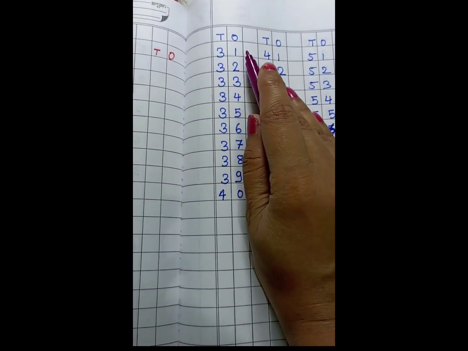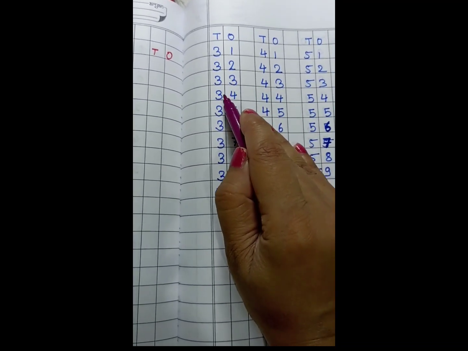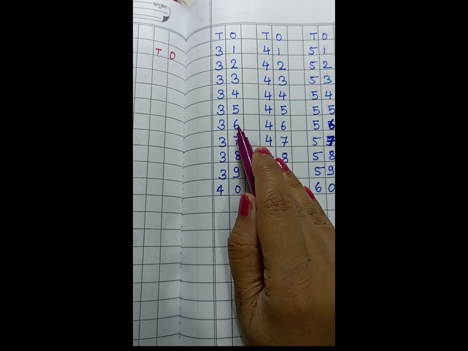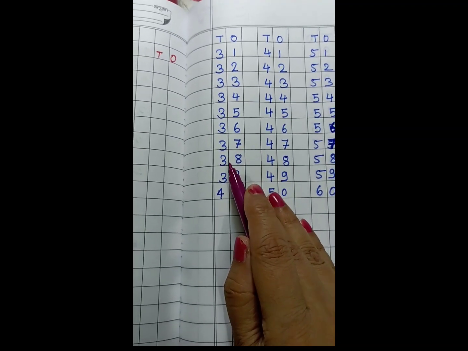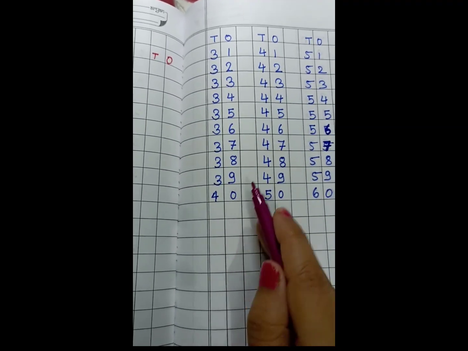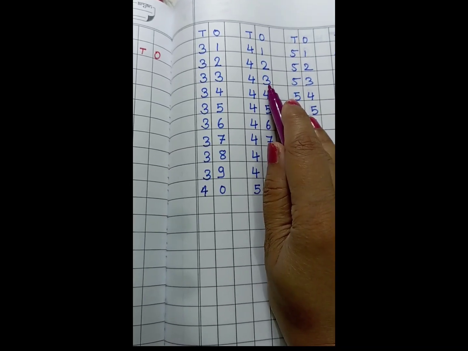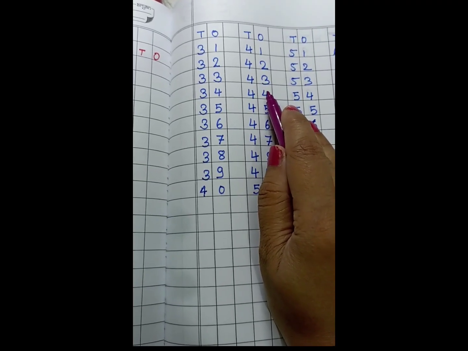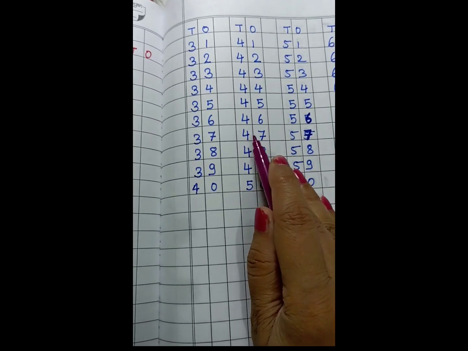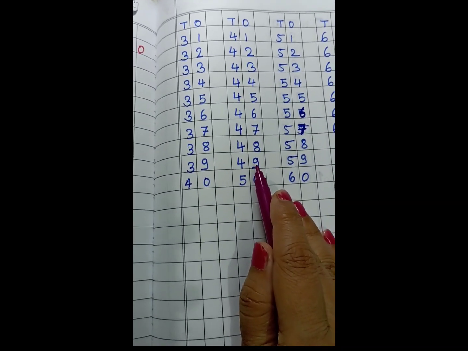Tens, 3 1 31, 3 2 32, 3 3 33, 3 4 34, 3 5 35, 3 6 36, 3 7 37, 3 8 38, 3 9 39, 4 0 40, 4 1 41, 4 2 42, 4 3 43, 4 4 44, 4 5 45, 4 6 46, 4 7 47, 4 8 48, 4 9 49.